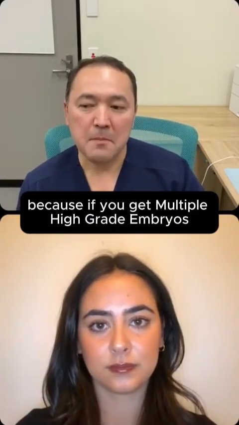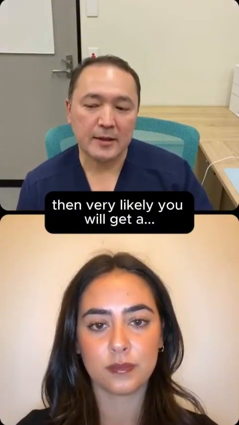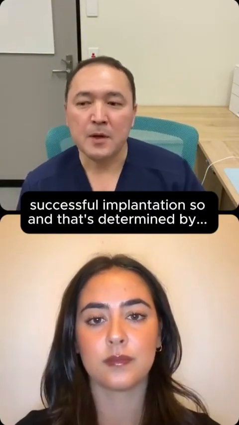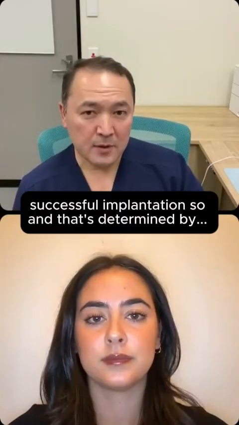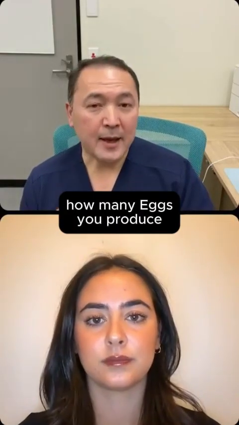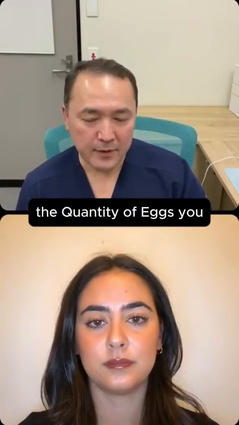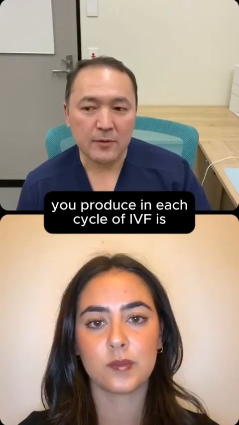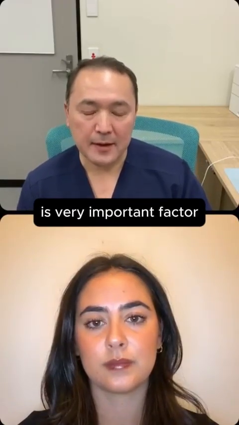Because if you get multiple high-grade embryos, then very likely you will get successful implantation. That's determined by how many eggs you produce. The quantity of eggs you produce in each cycle of IVF is a very important factor.